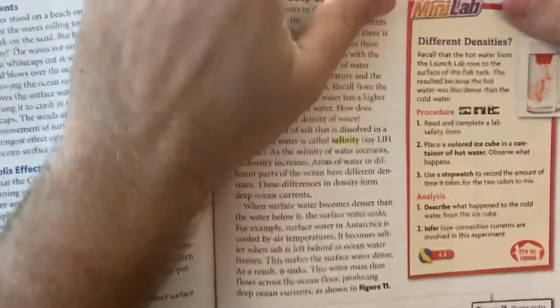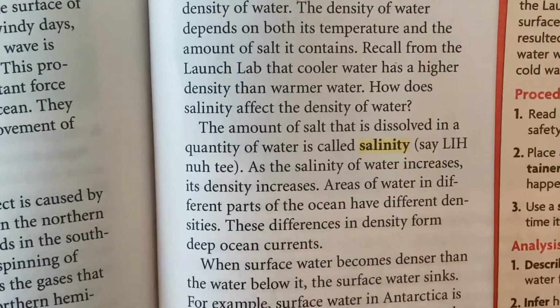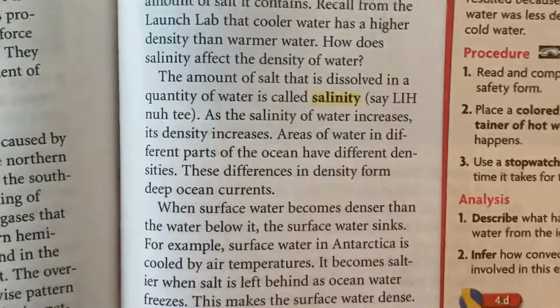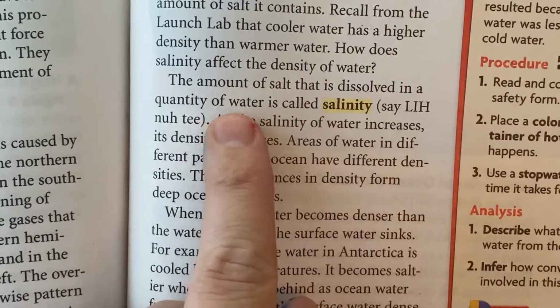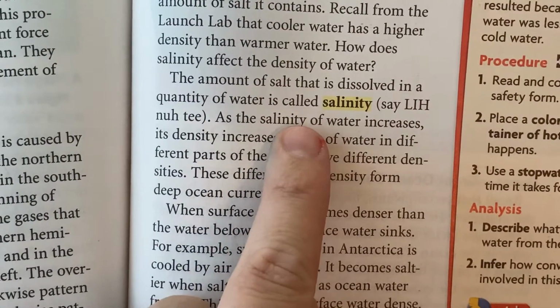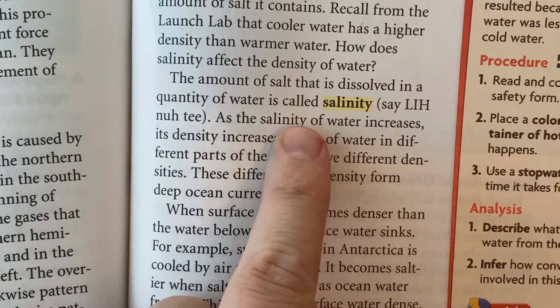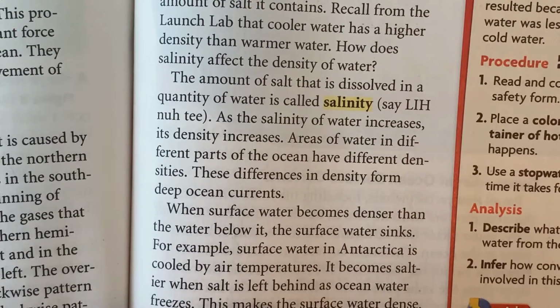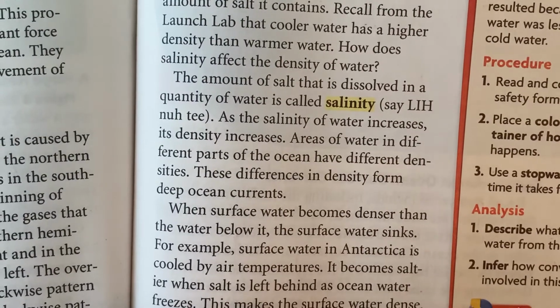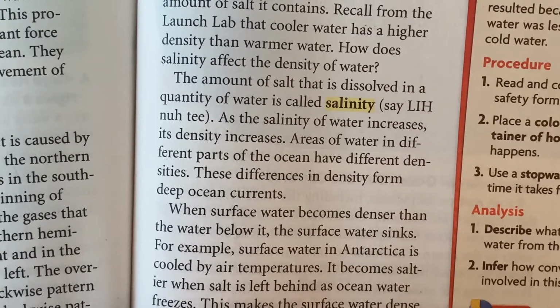Last page for today, let me zoom out. It's going to ask a question about the salt in the water. If you want to pause it right here, there's a copy of this again in your Google Classroom. The amount of salt that is dissolved in a quantity of water is called salinity. Now, the question's going to ask, when there's more salt in the water, so what? What does that mean?